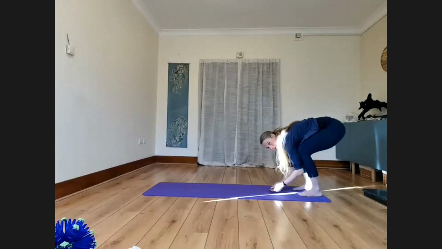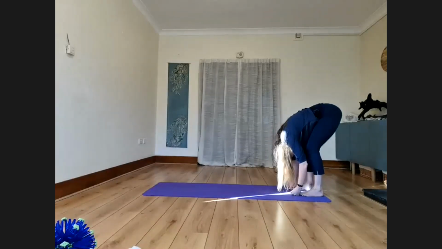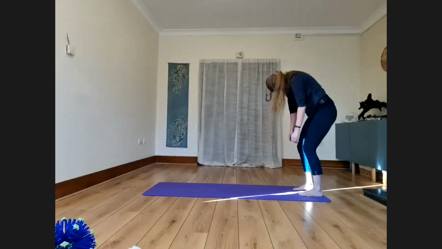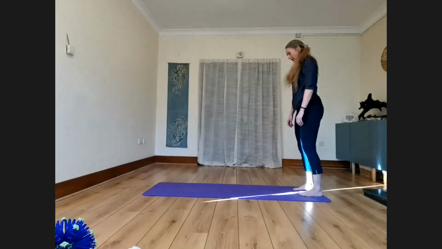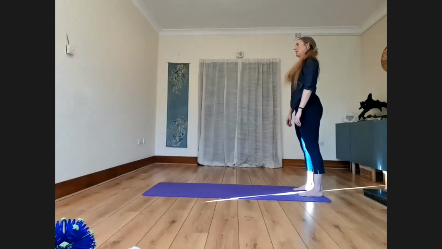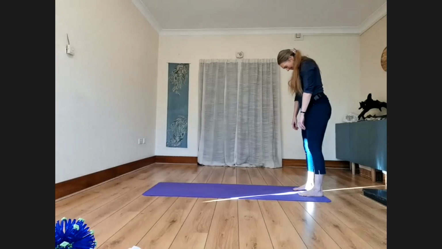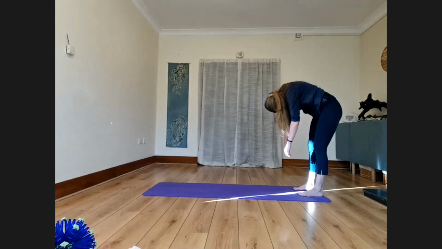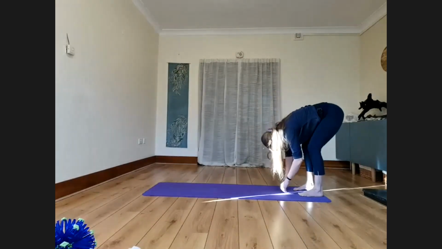Squat to forward bend, to roll up, to roll down, to squat.